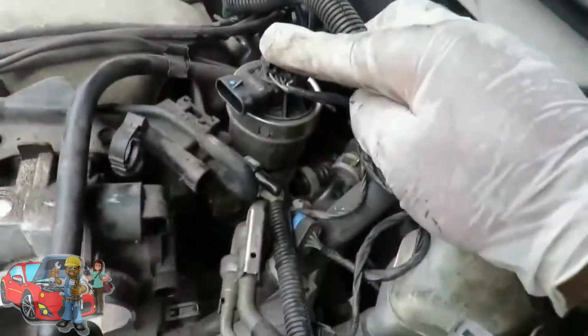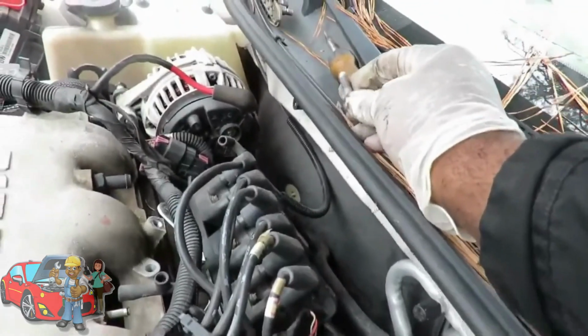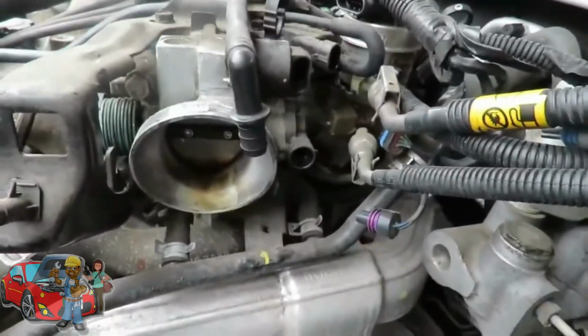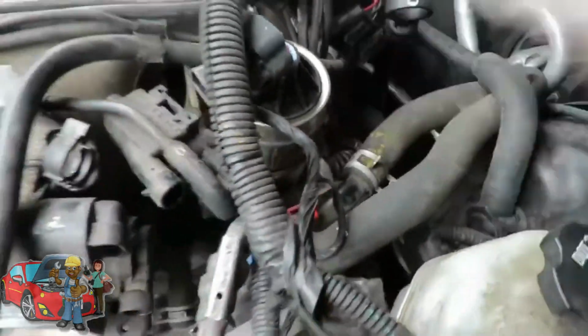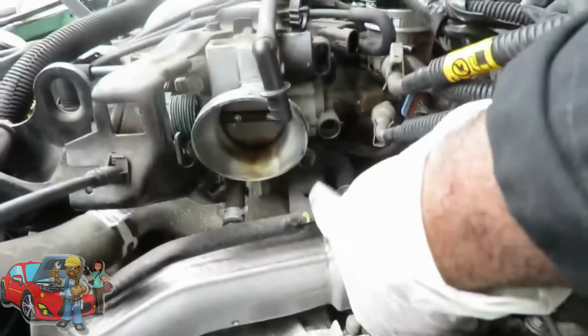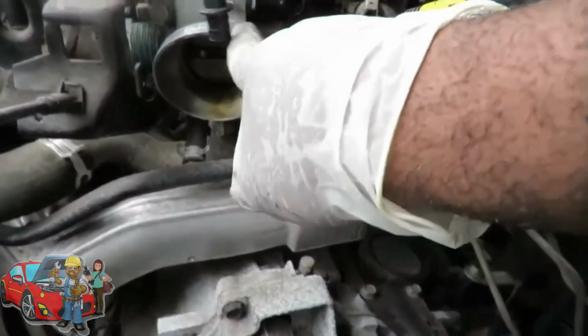Okay. Got them both unplugged. We took the one bolt out. We set it up here. Next, now this pipe is flexible, so it moves out the way with no problem at all. Next, we're going to do 4 bolts on the throttle body.